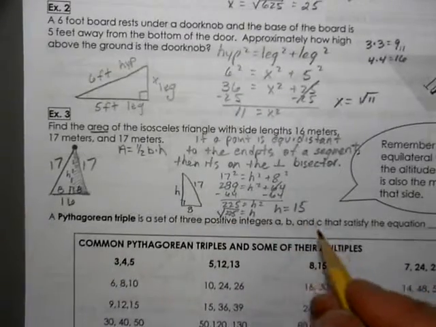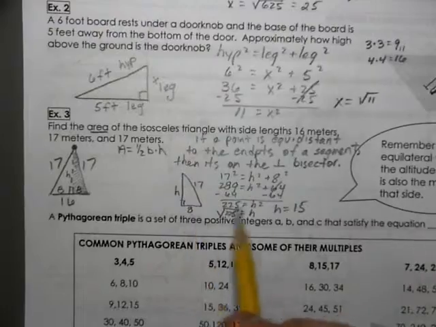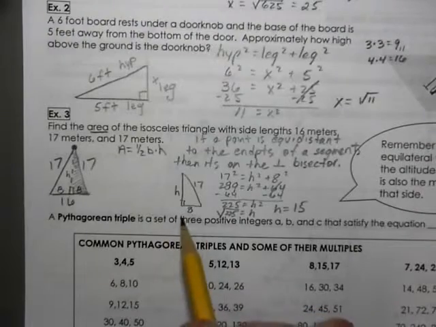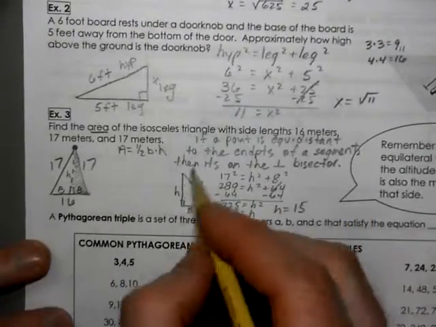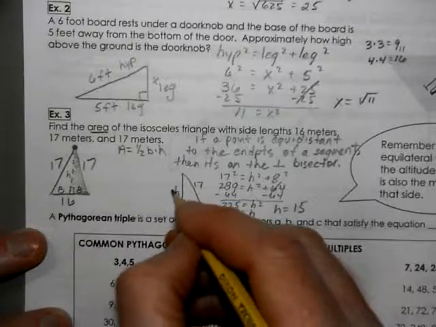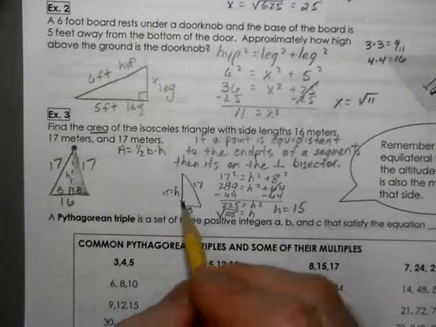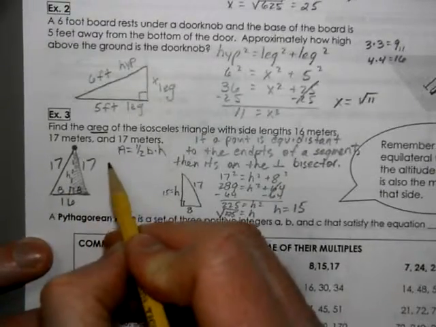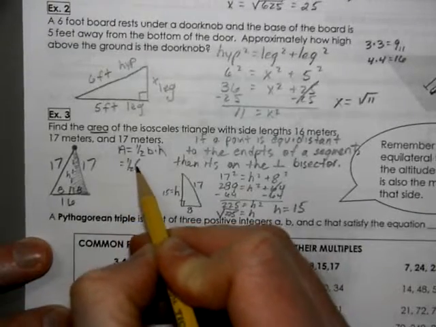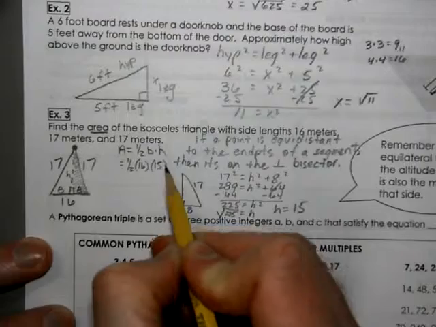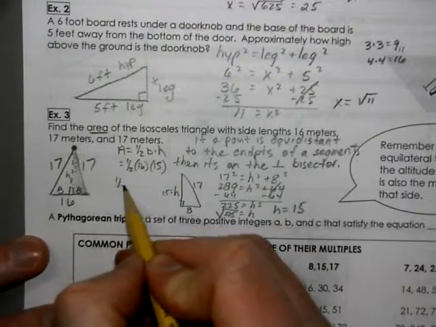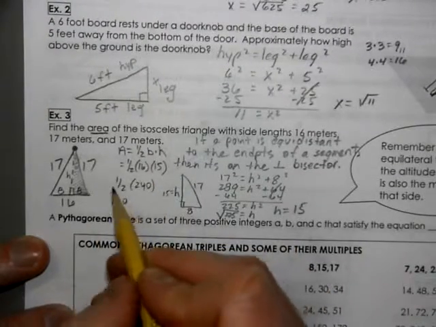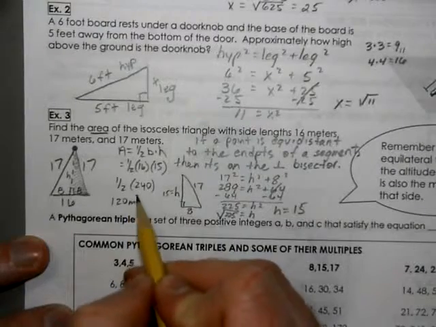Now if you look at this, that's that topic I talked about before. It's called the Pythagorean Triple. It's 3 numbers that are all whole numbers, positive integers. It's not a decimal, so the height is 15. Now since we know the height of the triangle, we can now find the area of the triangle. Area equals half the base, which is 16, and the height, which is 15. Half of 240 gives us 120, and these units are in meters, so it's meters squared.